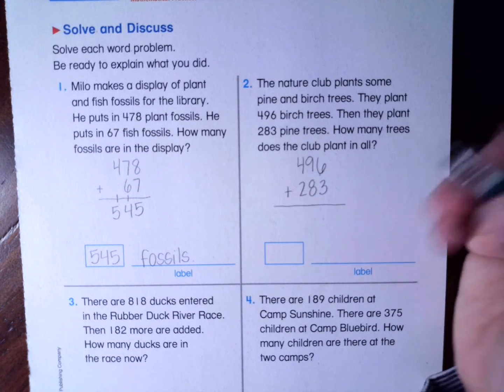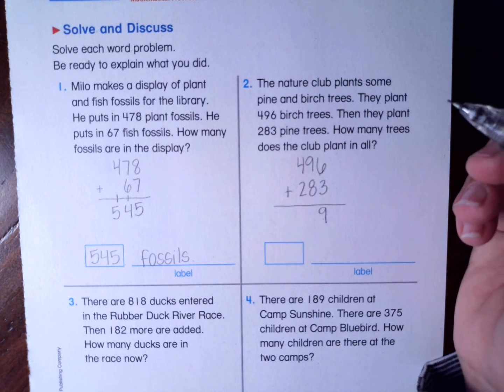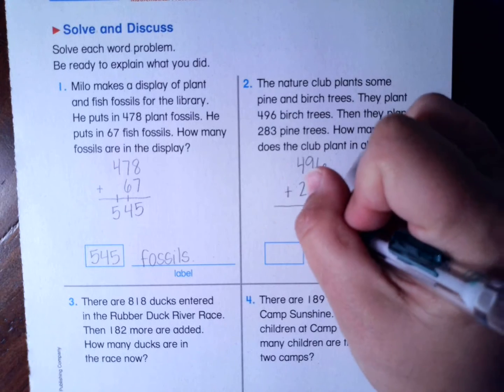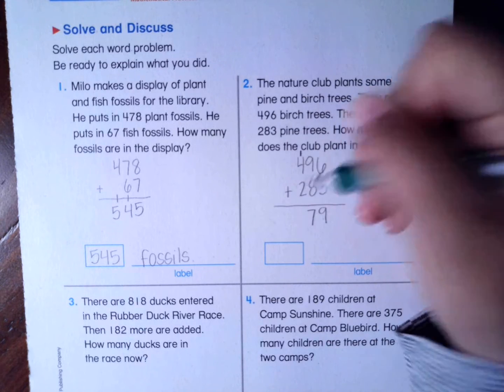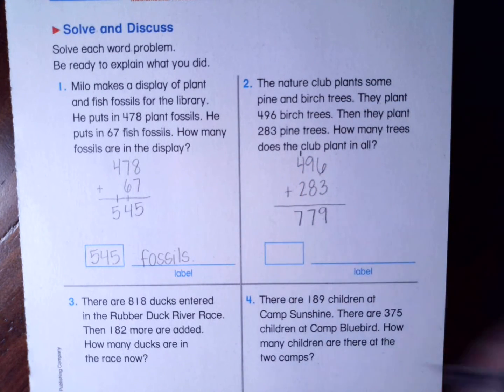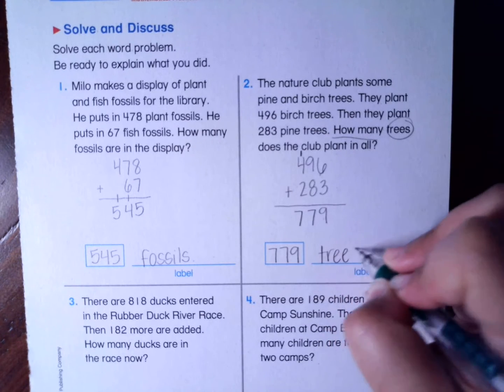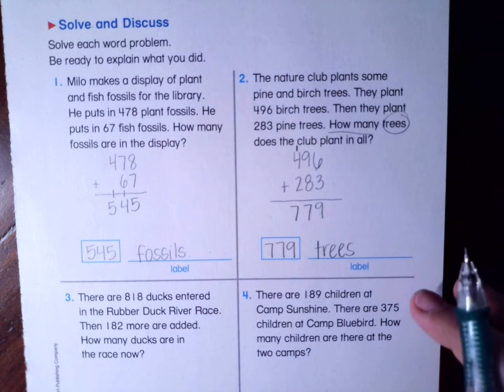So 6 plus 3 equals 9. No new group. I'm not going to put a new group up there because if I did, it would change my problem. Now I can move on to my tens town. 9 plus 8 is 17. Here's my new group. And then 1 plus 4 plus 2 is 7 for an answer of 779. And my label is trees. So those 2 methods are very similar. They just have either your new groups below or your new groups above.